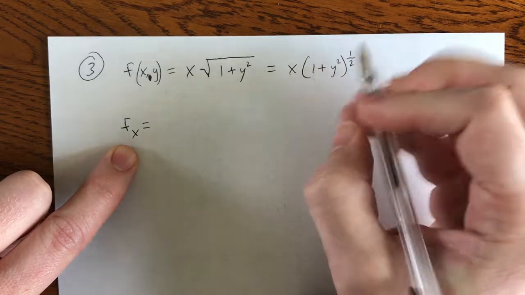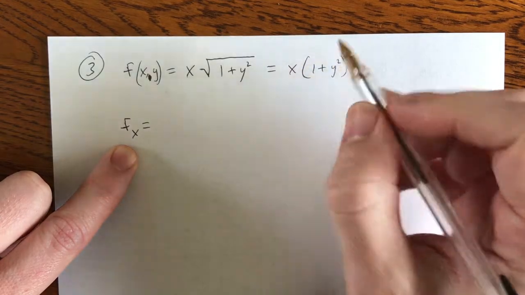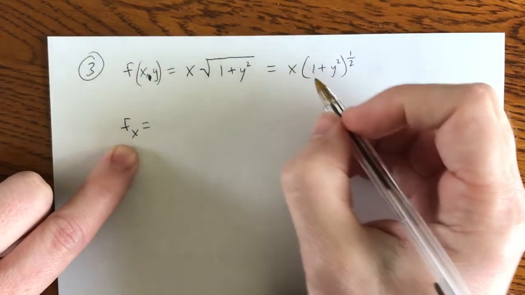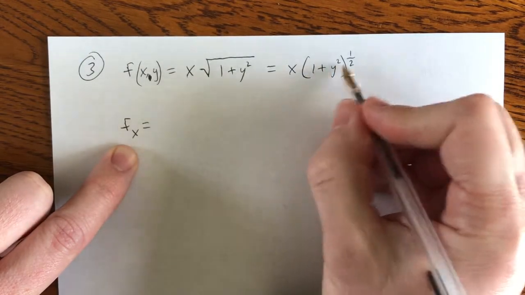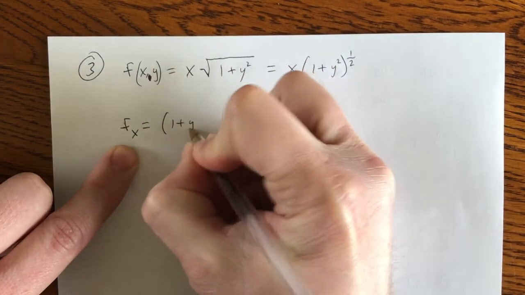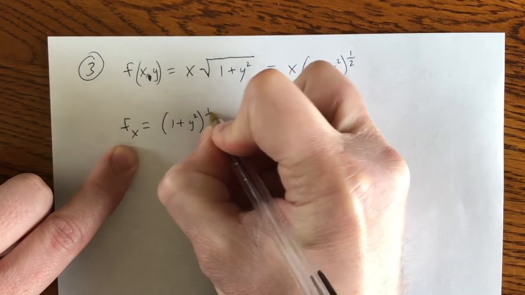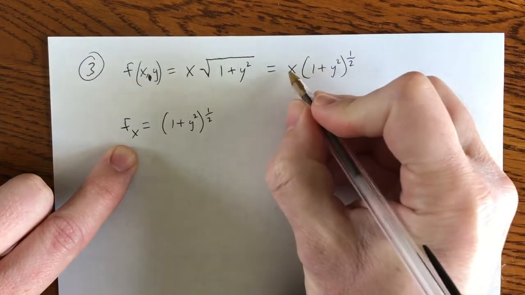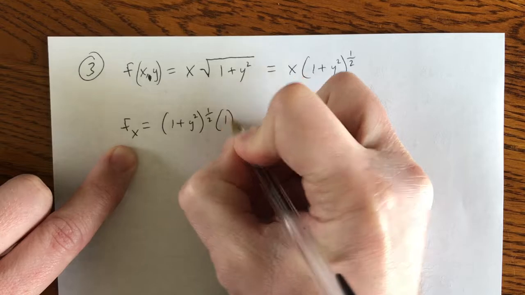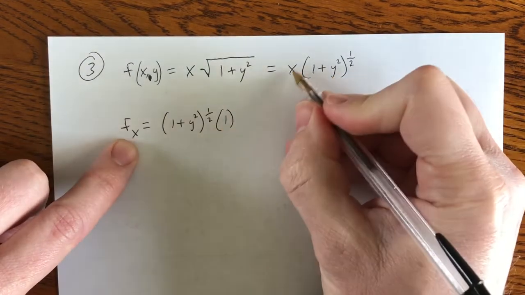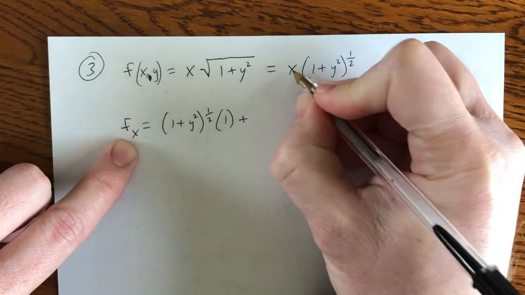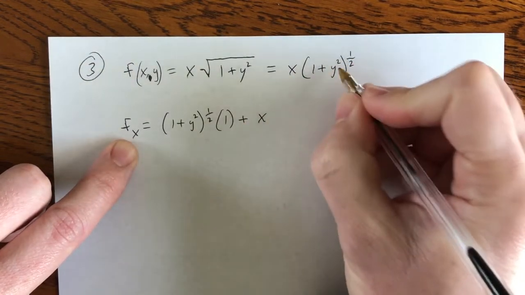All right, so I'm actually going to use the product rule, and then within the product rule, I may have to use the chain rule. So let's first start by using the product rule. So that's going to be the second, which is this. There's my second, times the derivative of the first, which is the derivative of x, which is 1. It's with respect to x, so we are deriving this. Derivative of x is 1, and then plus the first times the derivative of the second.